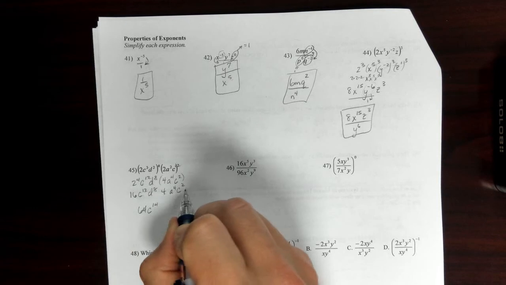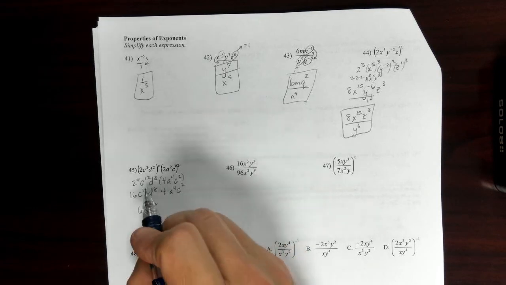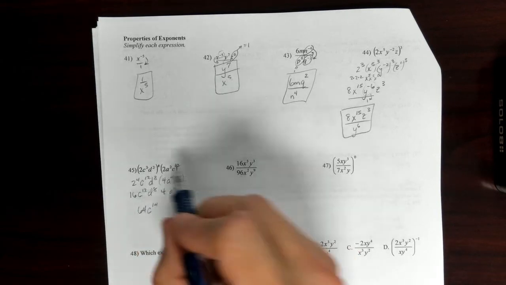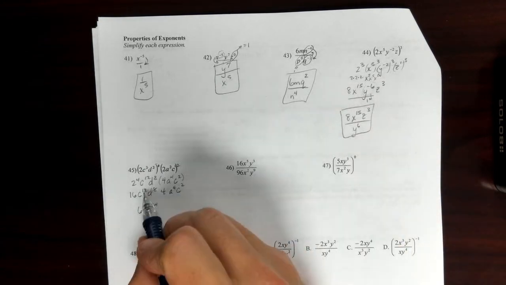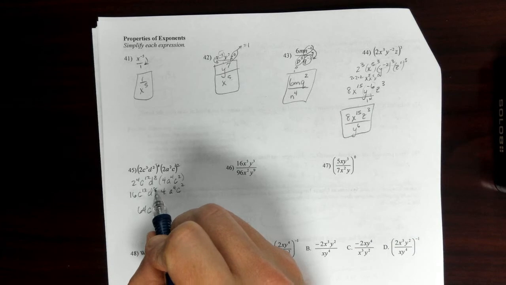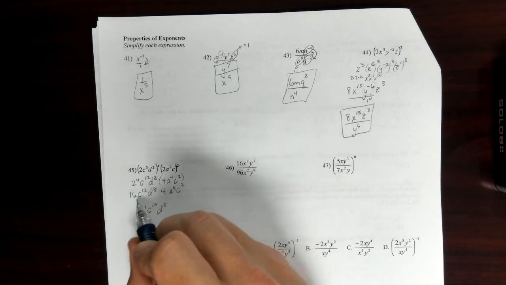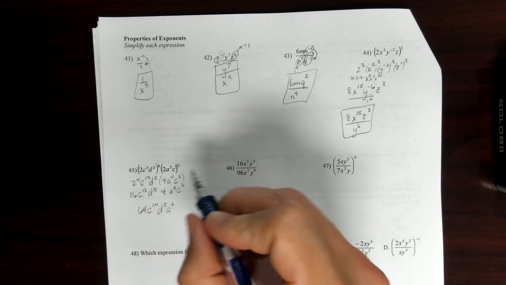That's not a power raised to a power. All we're doing is multiplying, so I add my exponents here. That's totally different than when I have a power raised to a power. If you have a power raised to a power, you multiply. So I've got d to the 8th, no more d's, so leave it d to the 8th. I've got a to the 4th, no more a's, so a to the 4th.